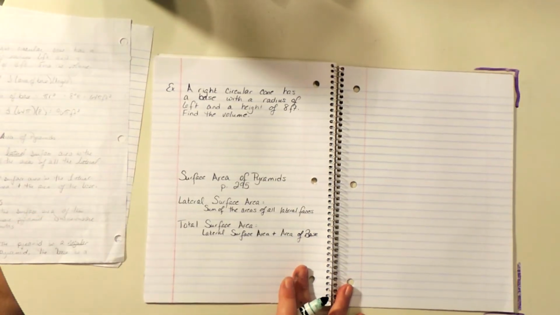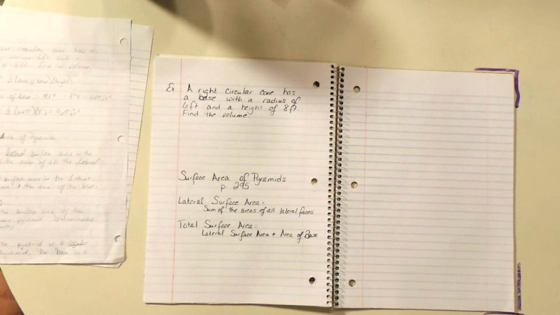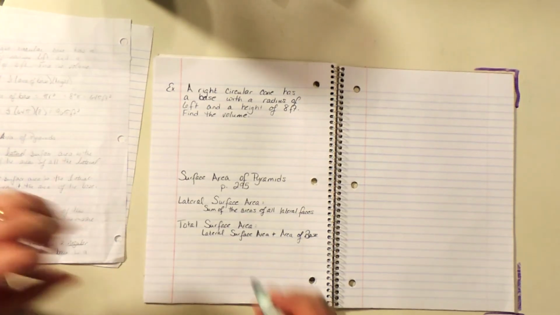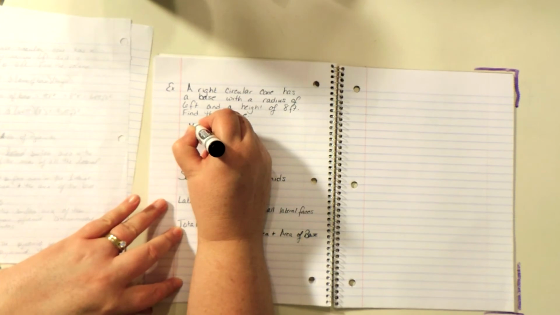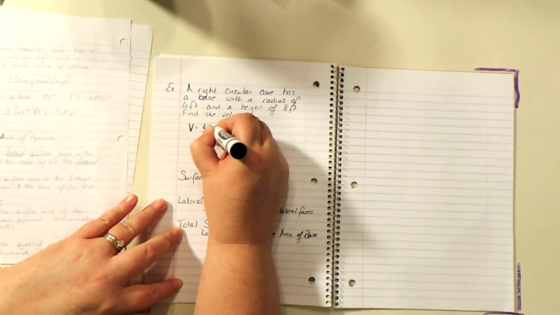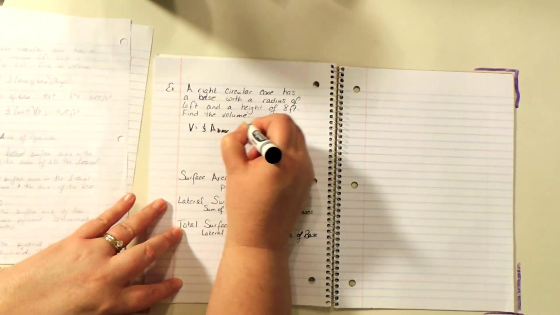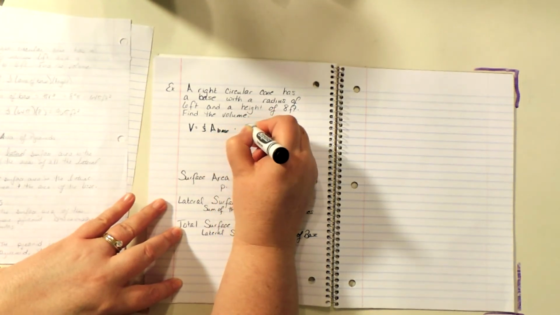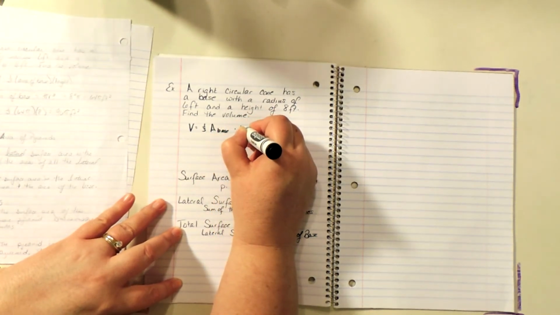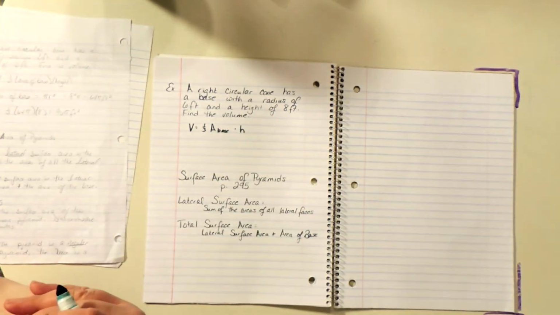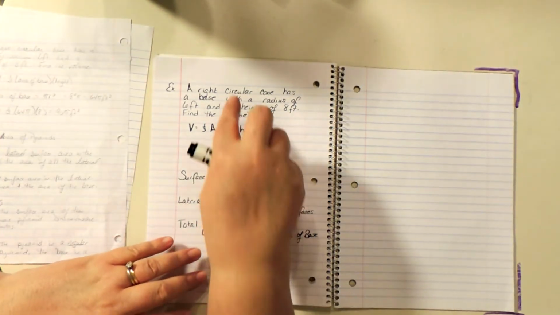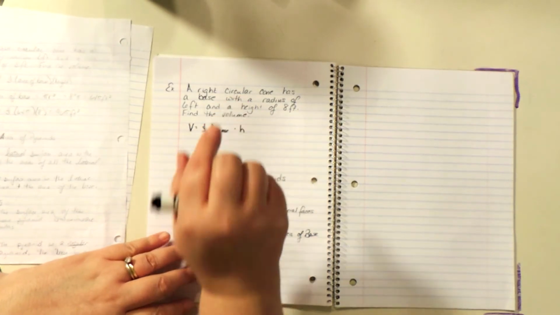A right circular cone has a base of radius 6 feet and a height of 8 feet. Find the volume. Okay, we know our formula for volume is 1/3 times the area of the base times the height or altitude of the axis. Now the area of the base, in this case, we're talking about the area of a circle.